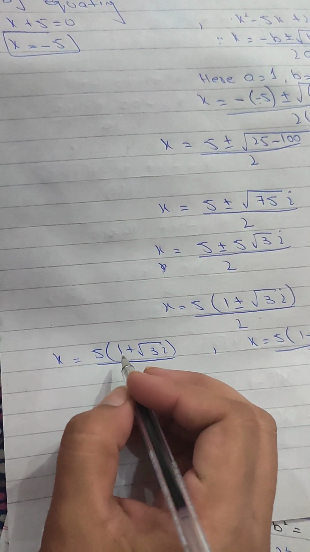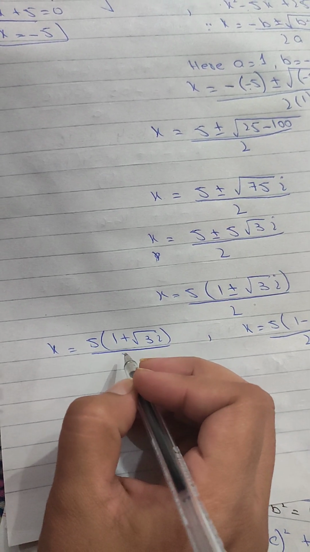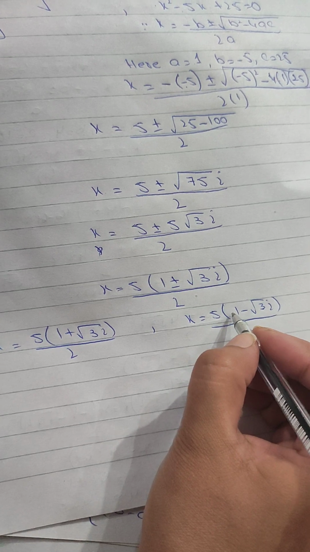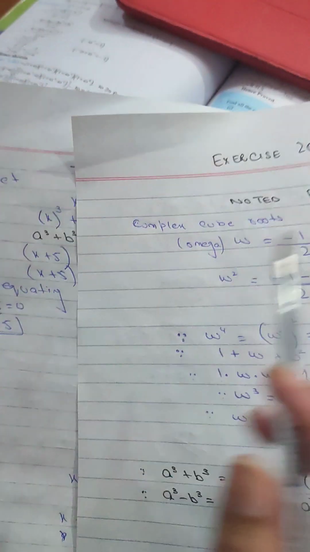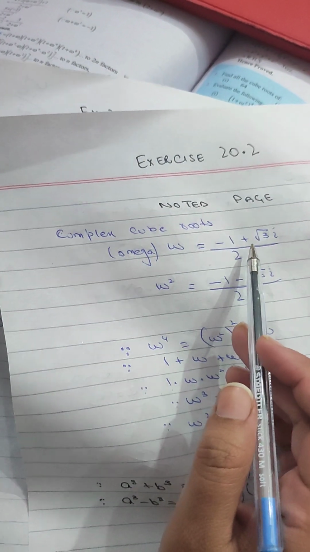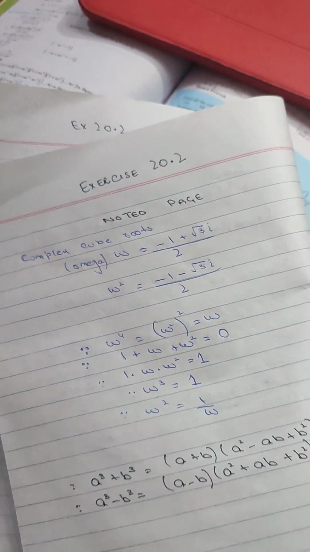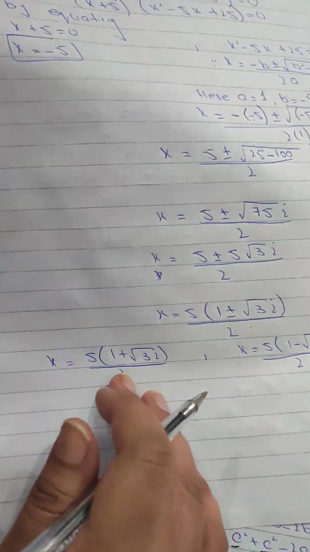Students, like the previous question, we cannot put the value of omega here, because to put the value equal to omega, minus 1 is required over here and minus 1 is also required over here, because the value of omega is minus 1 plus root 3 iota upon 2. Similarly for omega square, minus 1 is required. So if minus 1 is required, we have to take the minus sign common.